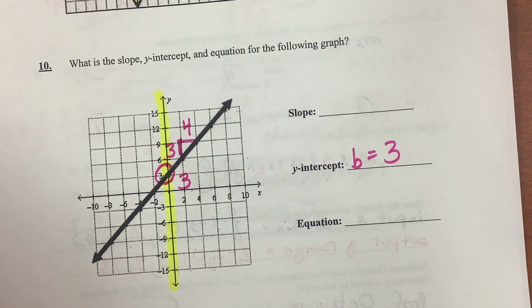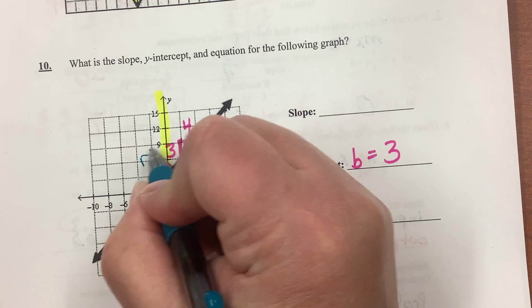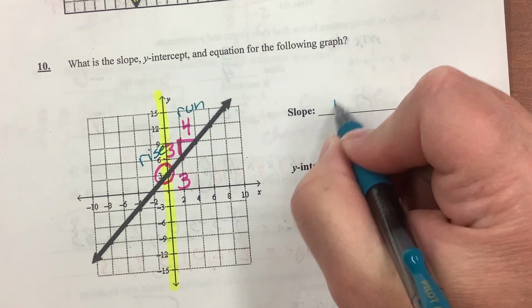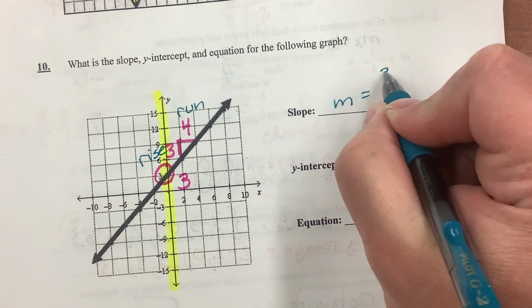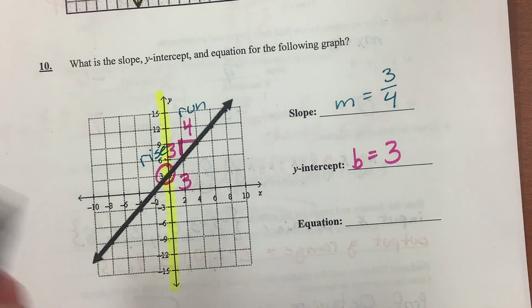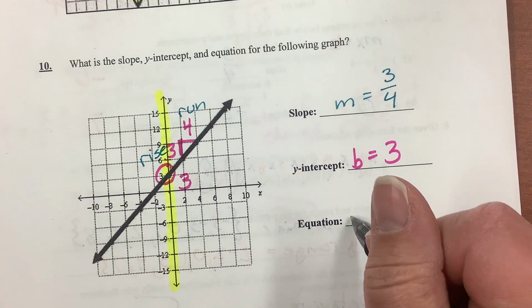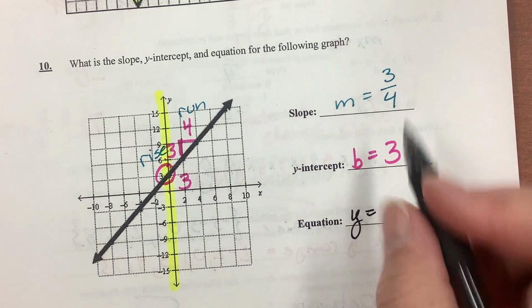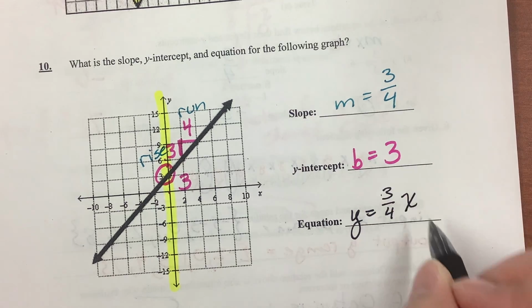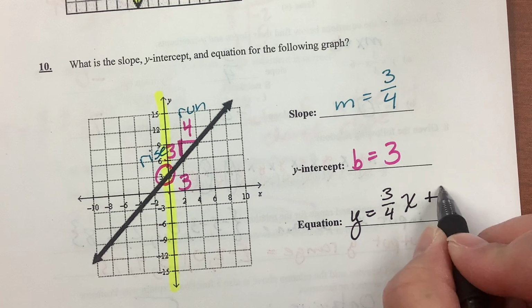So rise 3, run is 4. Rise over run, m equals 3 over 4. And that's positive. Same equation, y equals 3/4 x, and since that's positive 3, plus 3.